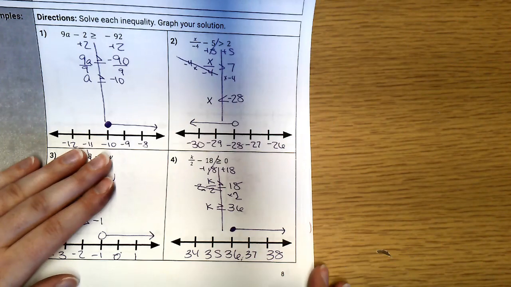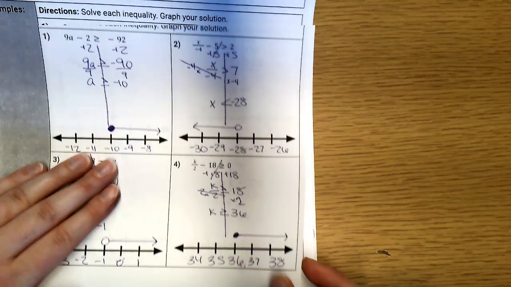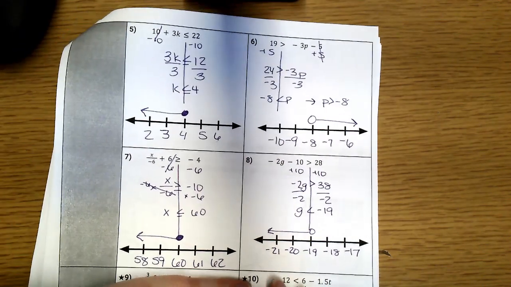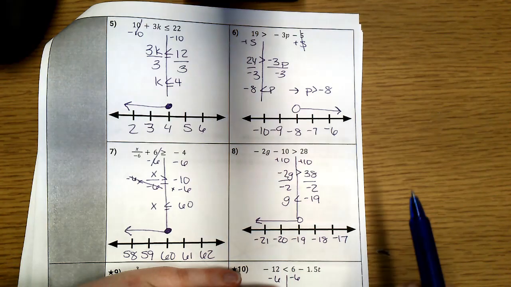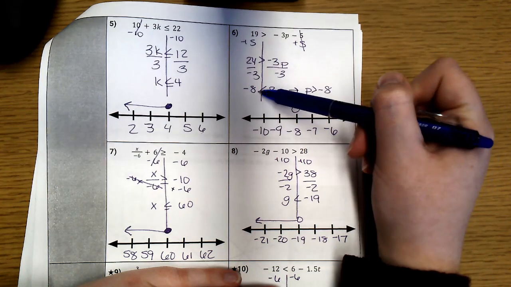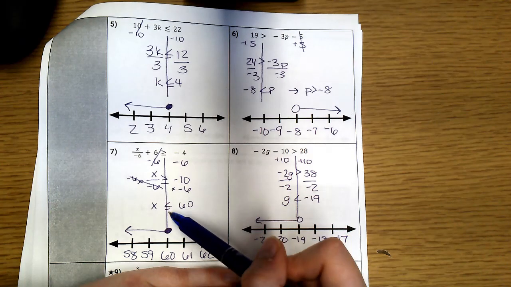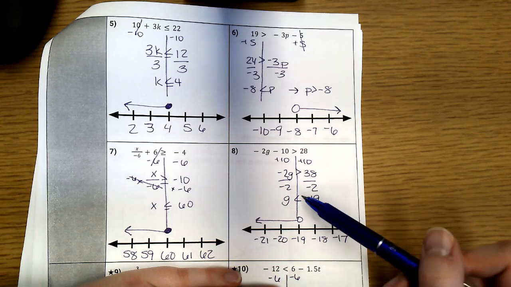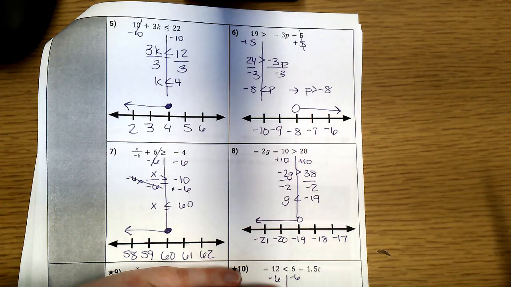Here's your answer for question 4. Check your work. Here is 5 through 8. Check your work. Couple things to note. Divided by a negative here, we flipped our sign. Multiplied by a negative here, we flipped our sign. Divided by a negative here, we flipped our sign. Okay, a lot of flipping of the signs on this one.